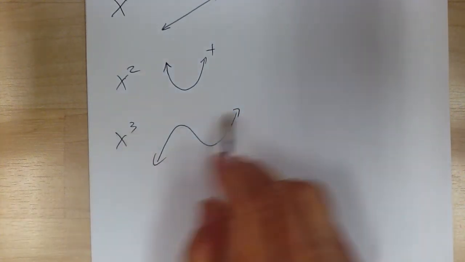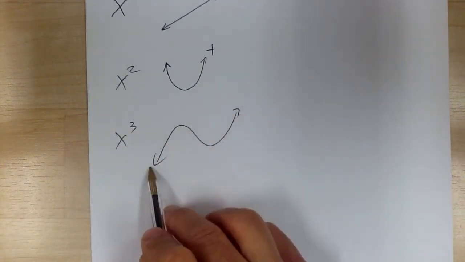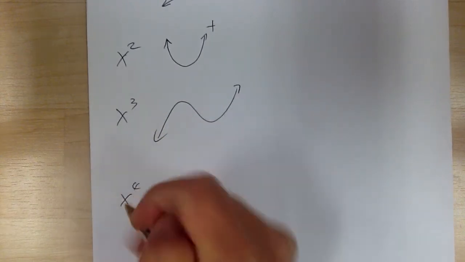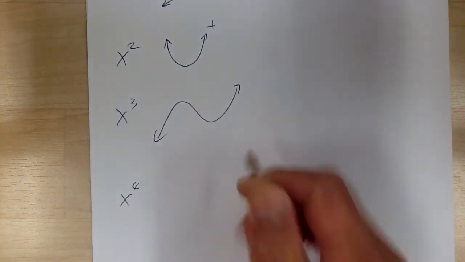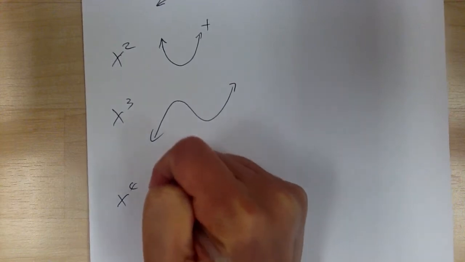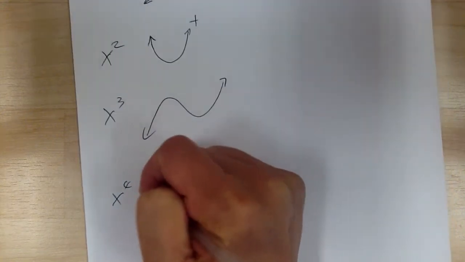The 3 power, you're going to get 1, 2, 3. So if you have x to the 4, it's going to look like this.